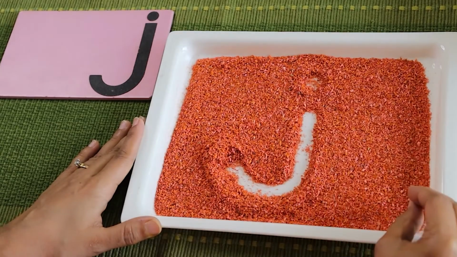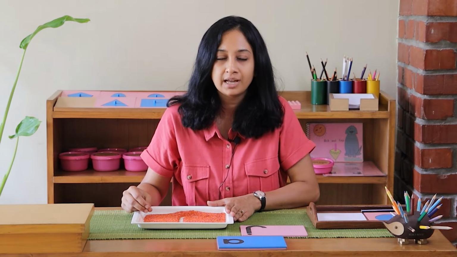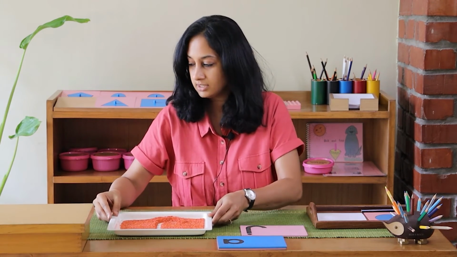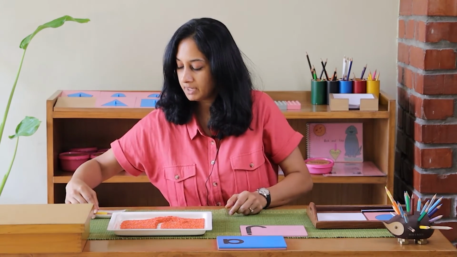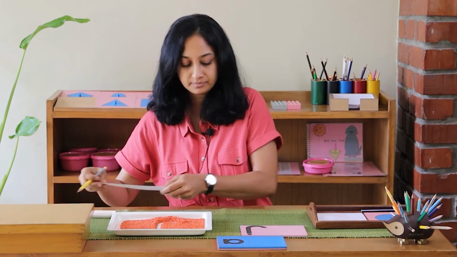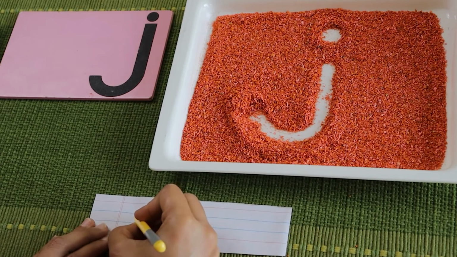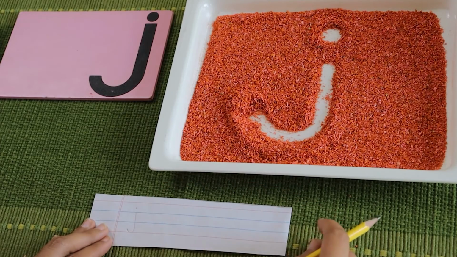Once a child has mastered till this level, we teach the child how to draw this very letter in the air. And the last stage is when the pen and paper is introduced. On a 4-line paper, a child is taught how to form the very same letter.